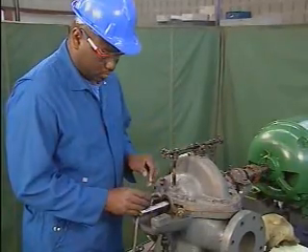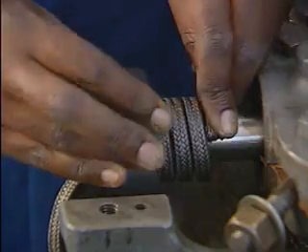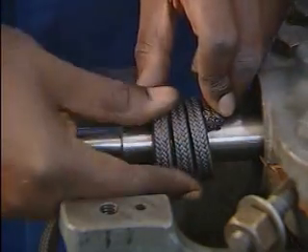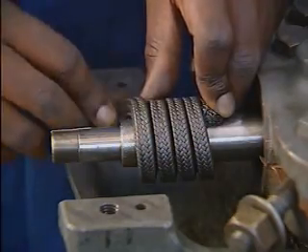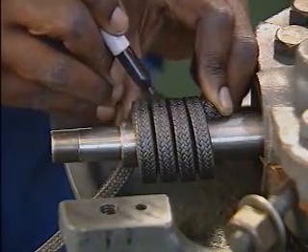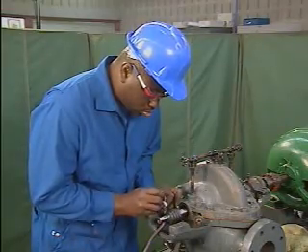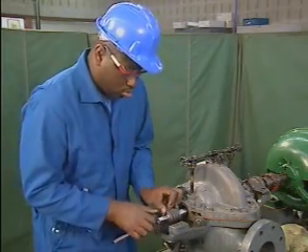The next step is to mark and cut the packing. The mechanic wraps the packing around the pump shaft a number of times equal to the number of rings he'll need. In our example, he needs 4 rings. He then draws a line across the rings to mark them for cutting. To avoid damaging the pump shaft, the mechanic doesn't cut the packing while it's wrapped around the shaft.